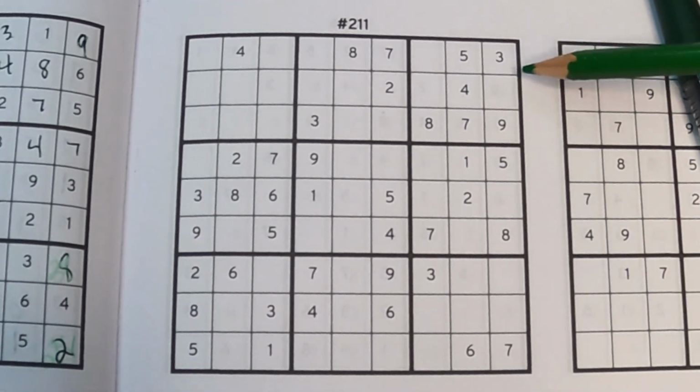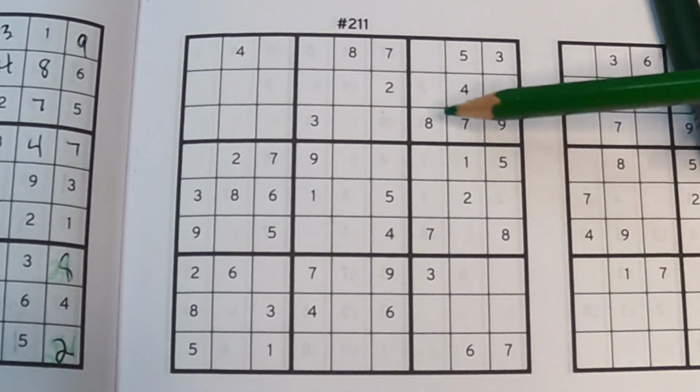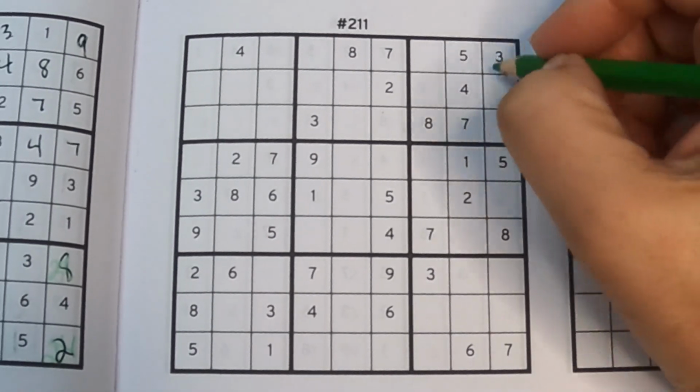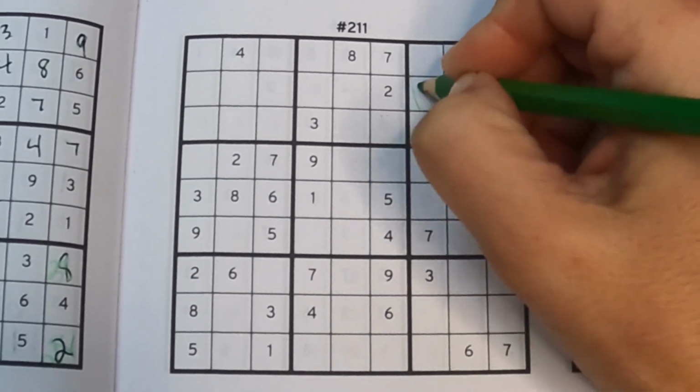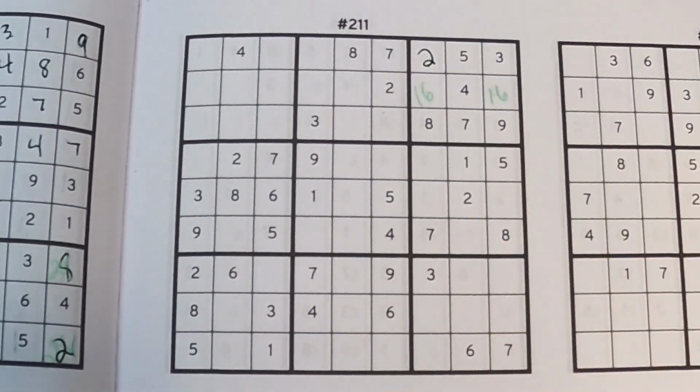If we start with this box, we're missing 1, 2, and 6. We've got a 2 covering these 2 boxes, and I don't see any other help. So 1, 6, 1, 6. And that means our 2 has to be here.